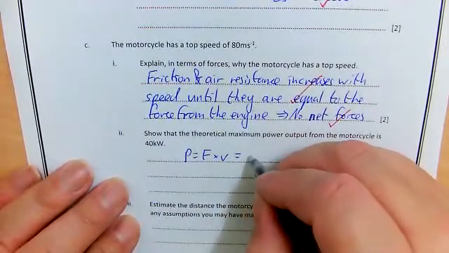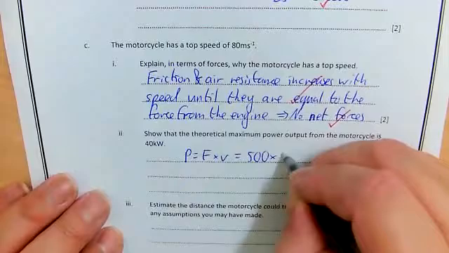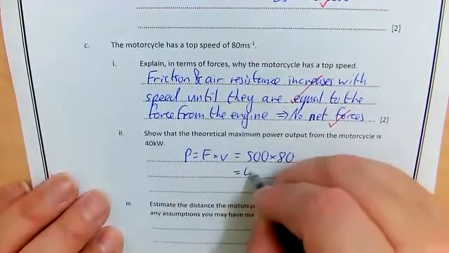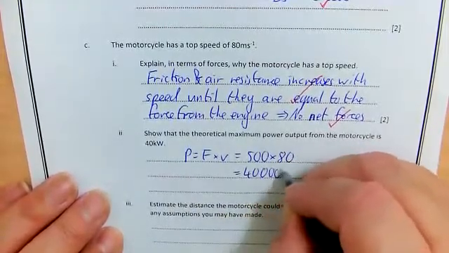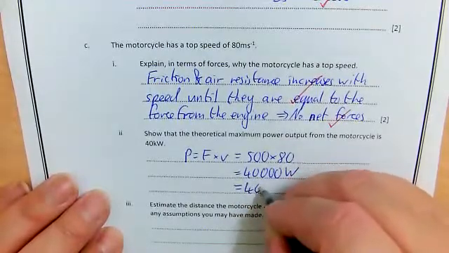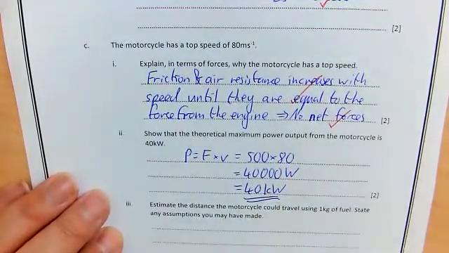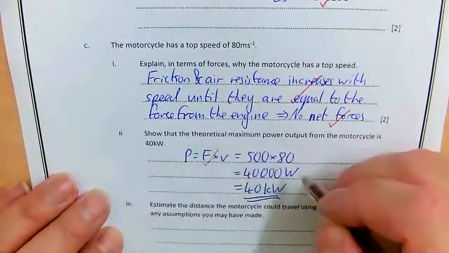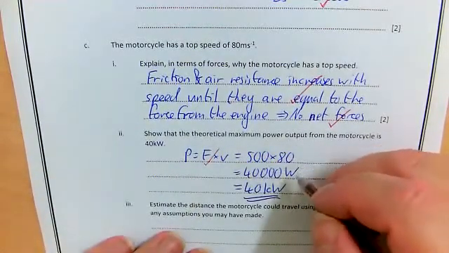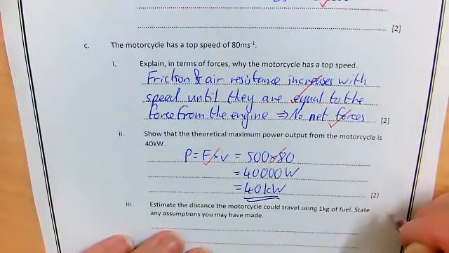Force is 500 newtons. Velocity is 80 meters per second, which comes out to be 40,000 watts, which is 40 kilowatts because a kilo is 1,000. So the mark is for identifying that power is force times velocity. The other mark is for correct substitution, and then you get your 2 marks from that.